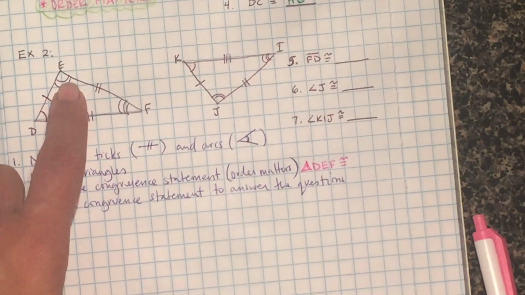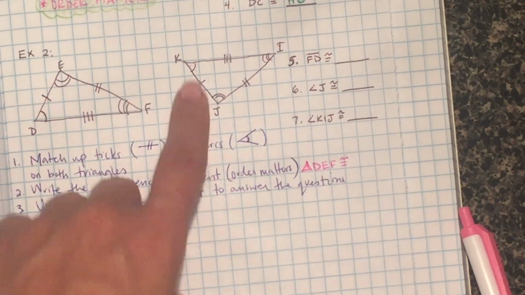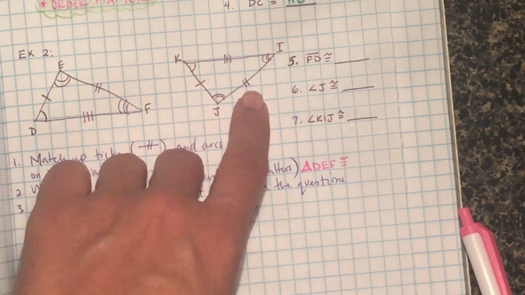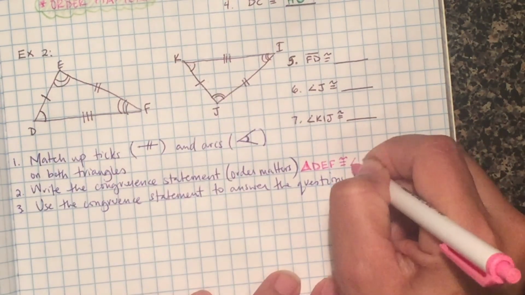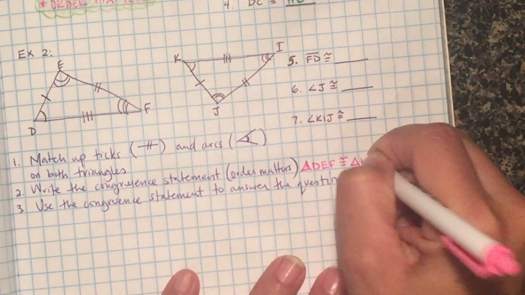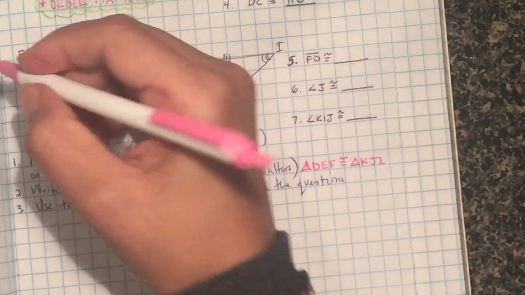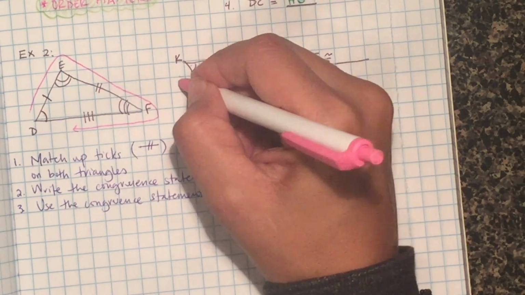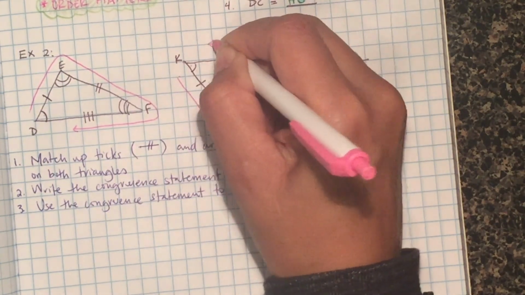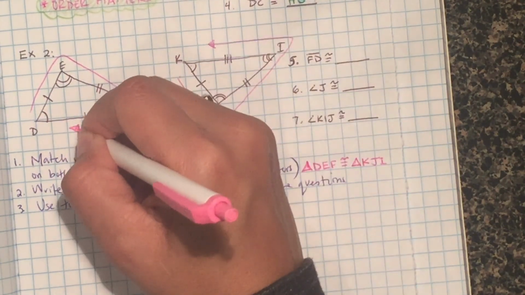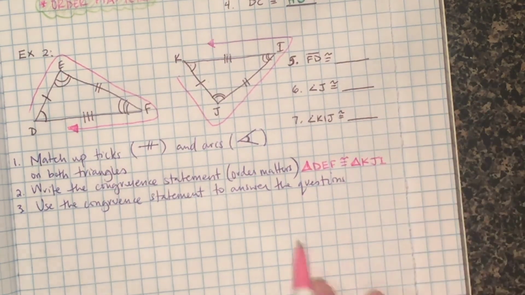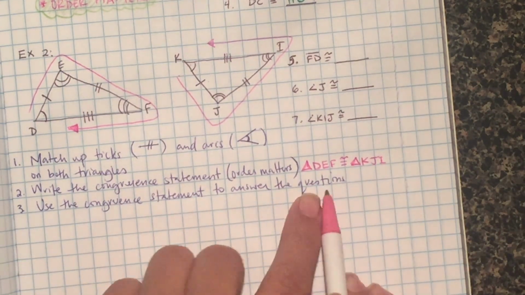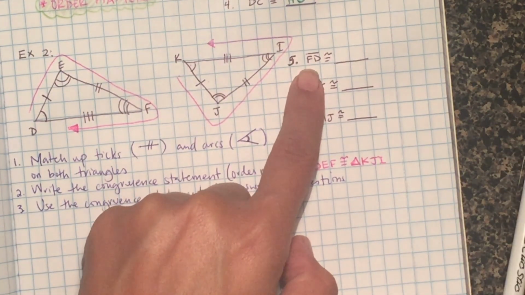Okay, so both angles have to be exactly the same. So it goes from 1 arc to 1 tick to 2 arcs to 2 ticks. So that's going to be KJI. As a listening check, put a circle around the letter K. Right, so those two triangles are congruent, and once you have the congruent statement, then it's really easy because you've matched up your ticks and your arcs. Use the congruent statements to find what they're looking for.